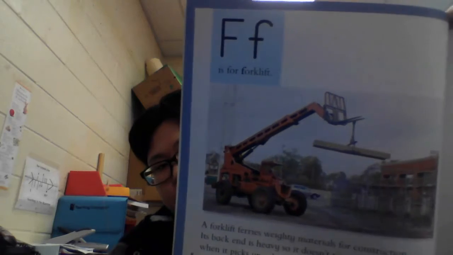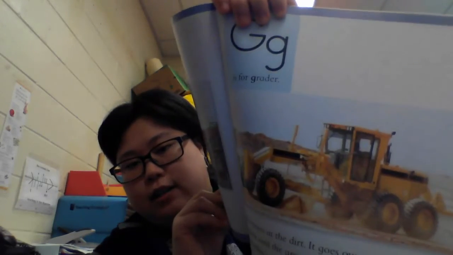F is for forklift. A forklift ferries weighty materials for construction. Its back end is heavy so it doesn't tip over in front when it picks up a heavy load. F is for forklift. And G is for grader.